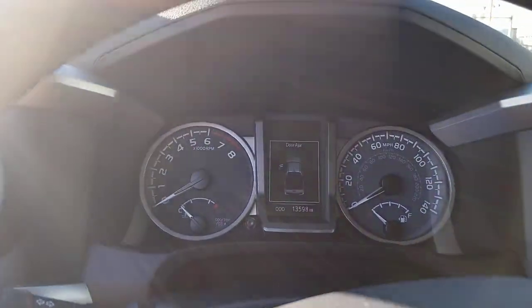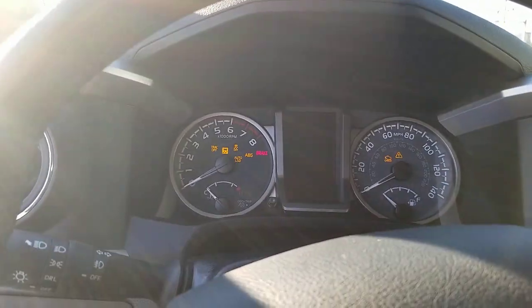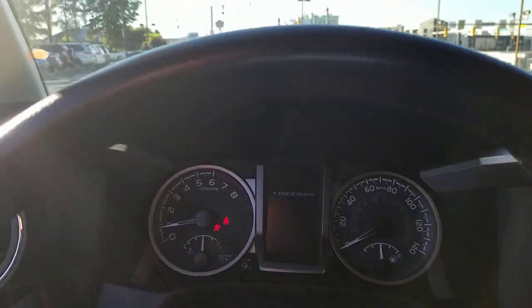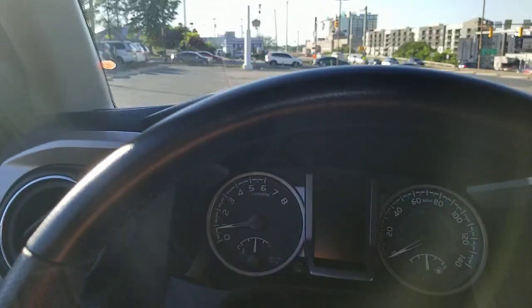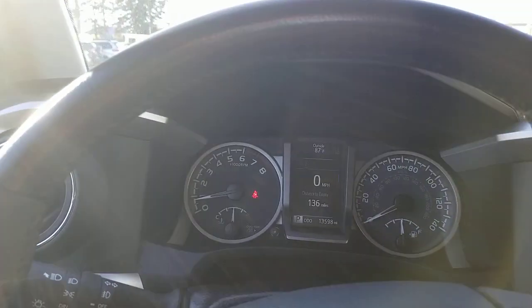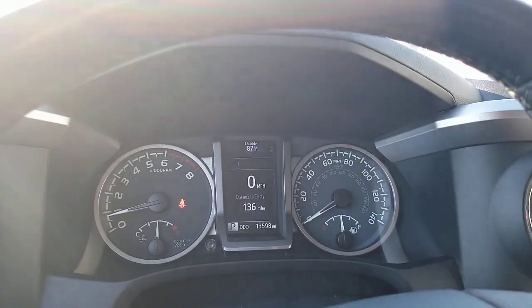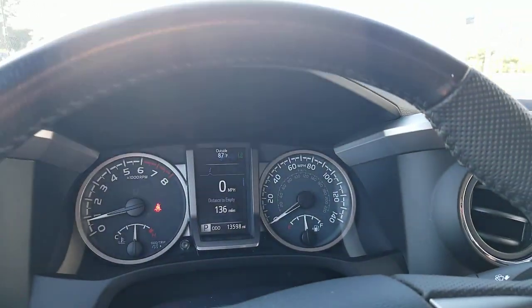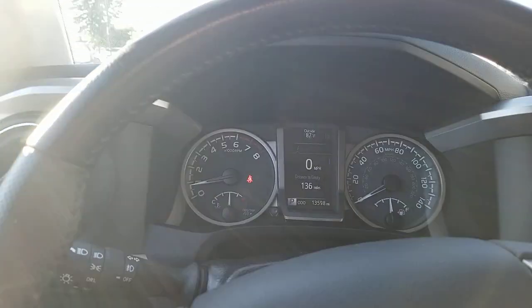So anyway, what we're going to do is look at the center screen that's here. I'm going to go ahead and get this fired up. I'm also going to shut the door here so that everything shuts off for us. What you'll see here is usually the main screen. I wanted to show you a couple things.